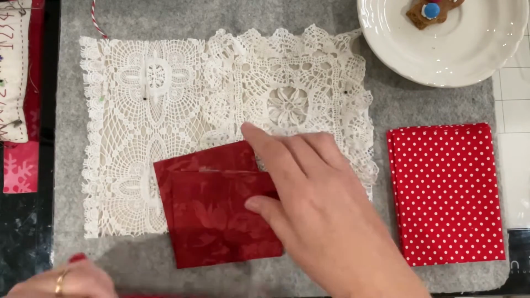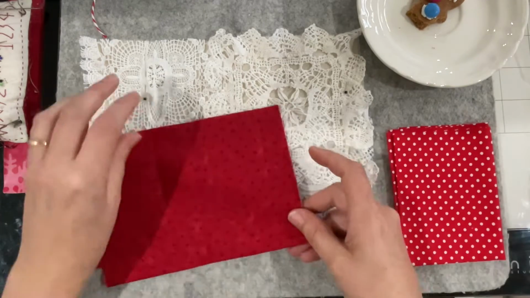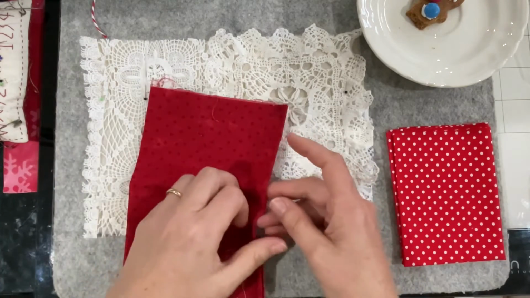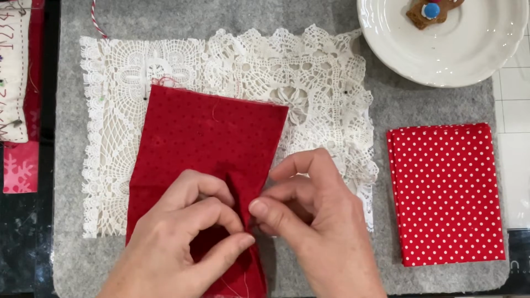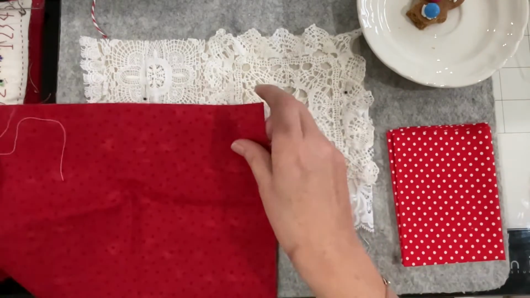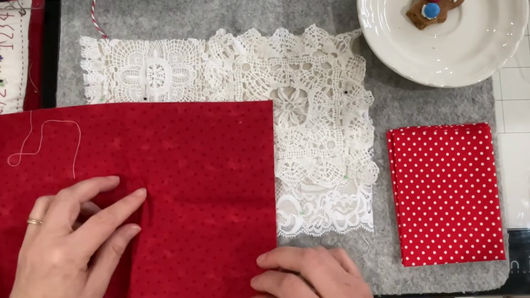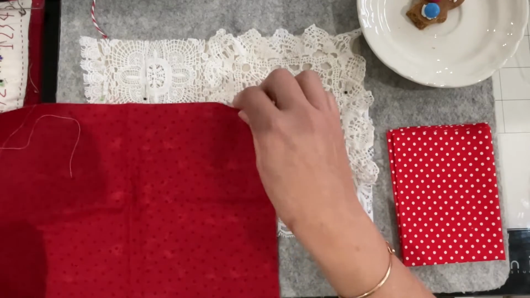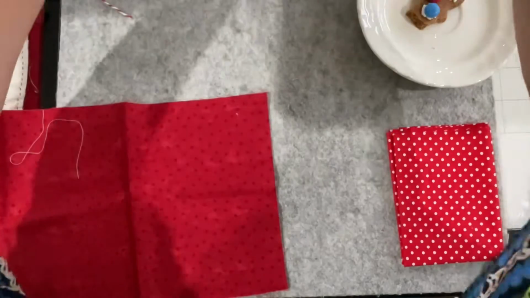Do we do a little, I love this dark raspberry red. I'm thinking along the lines of that. Actually, I might move that out of the way.